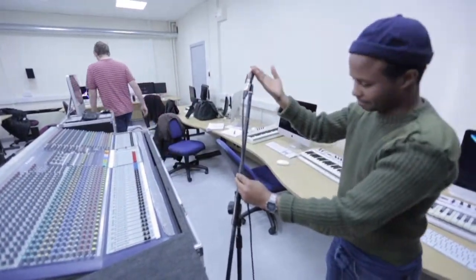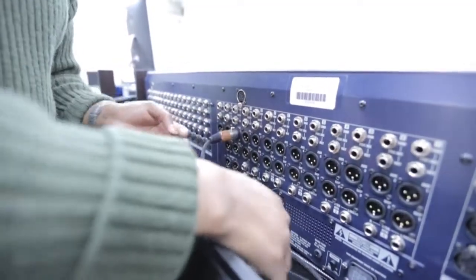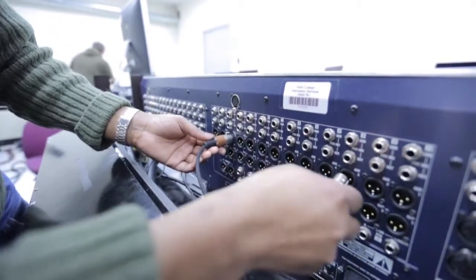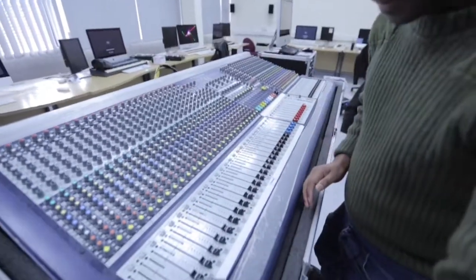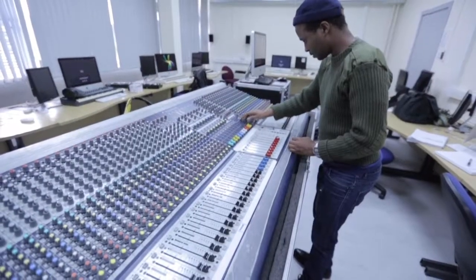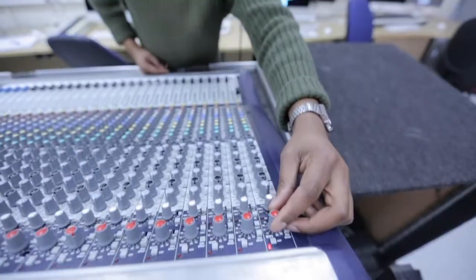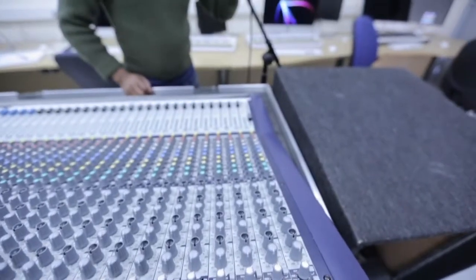To connect our main front of house monitors, I'm going to connect the XLR cables into the mix left and auxiliary 4 outputs on the back of the desk. After setting our channel fader to unity gain at 0 dB, I can now lift up our stereo yellow colored master fader, and we should be able to hear the output from the front of house monitors.